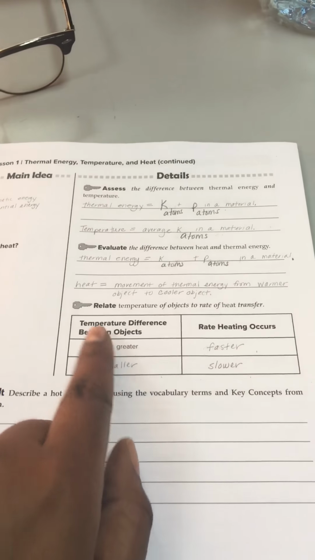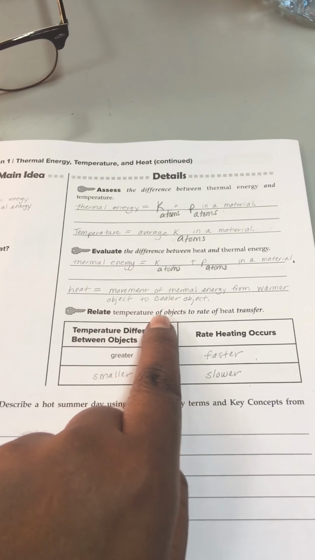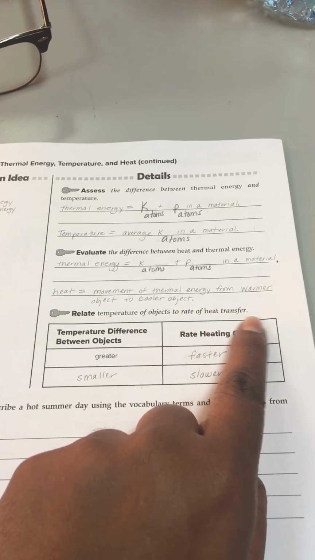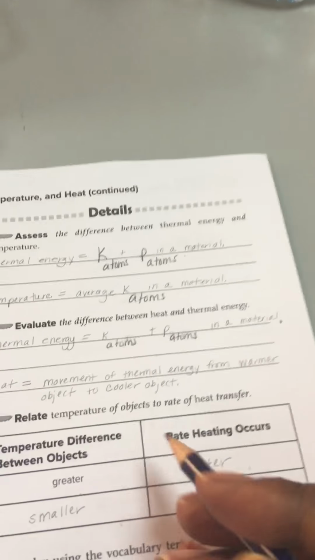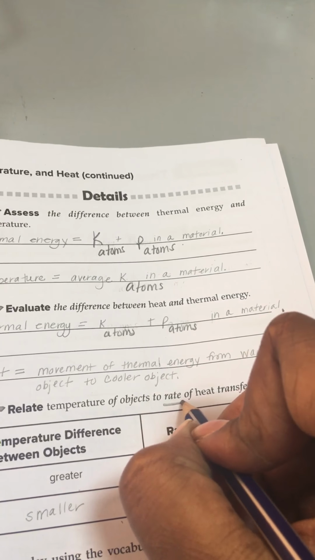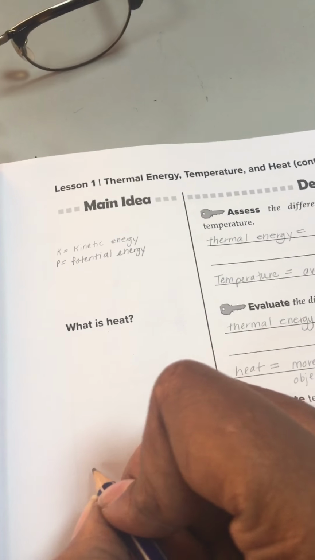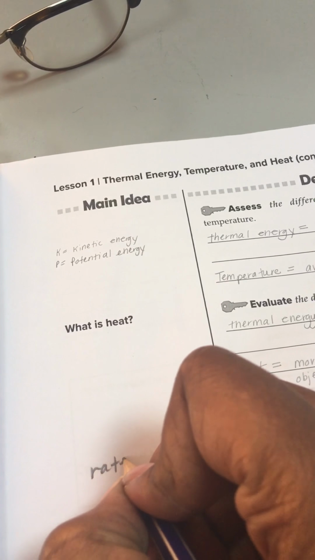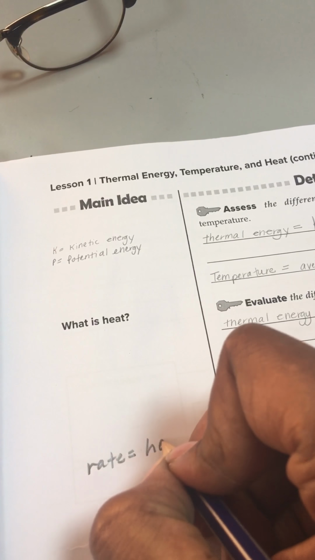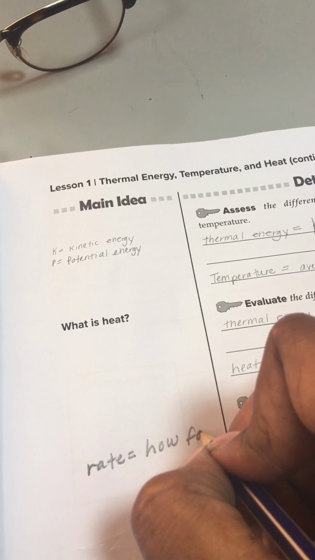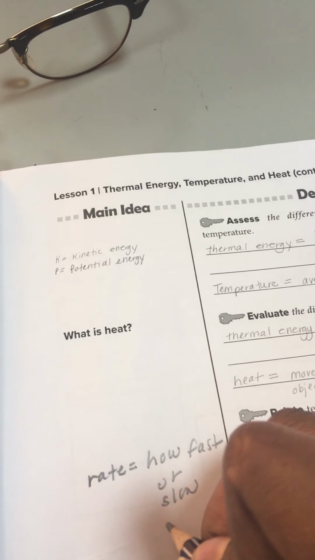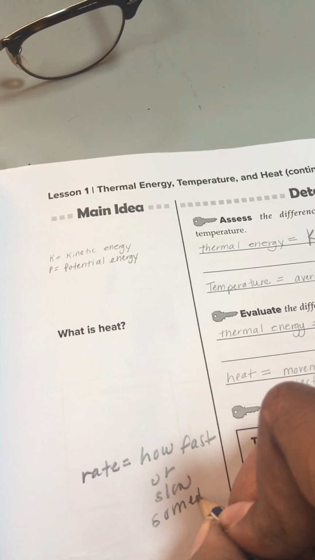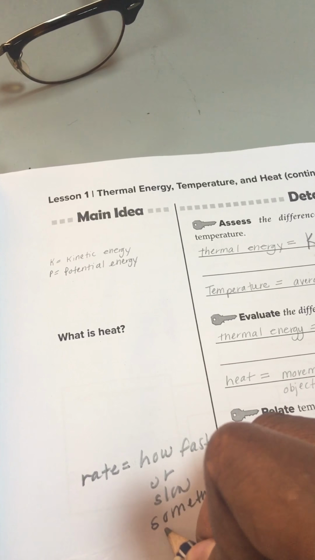Okay, next thing, relate temperature of objects to the rate of heat transfer. So remember, you might not know this, but you should know this. A rate is how fast or slow something happens.